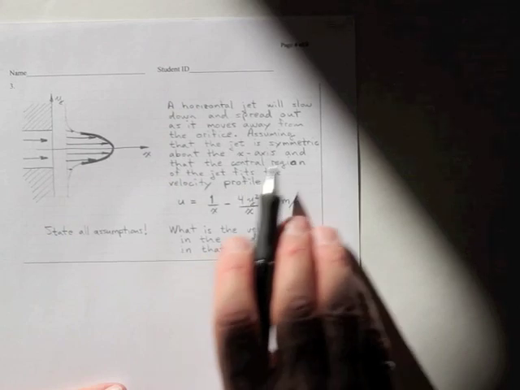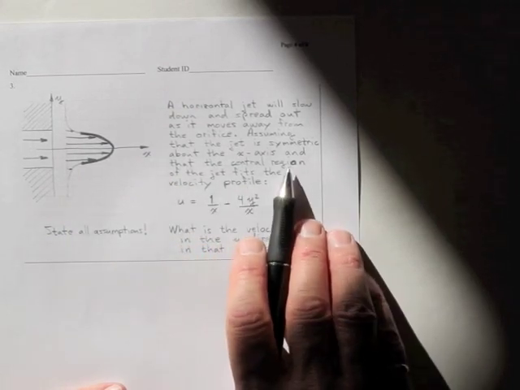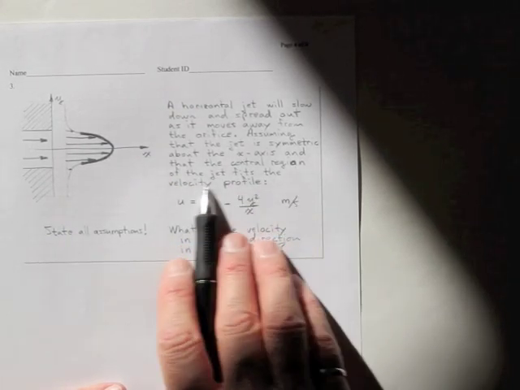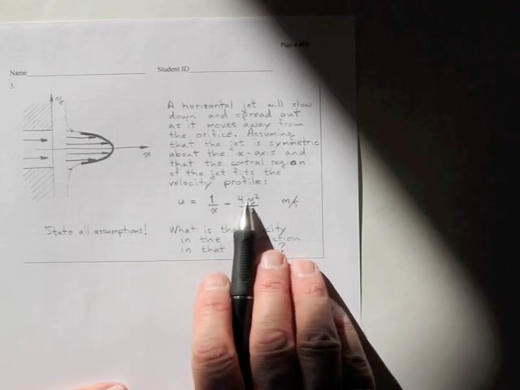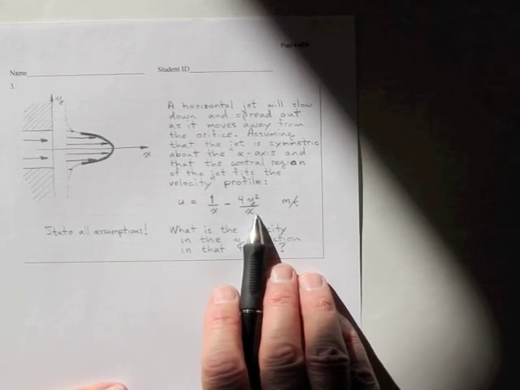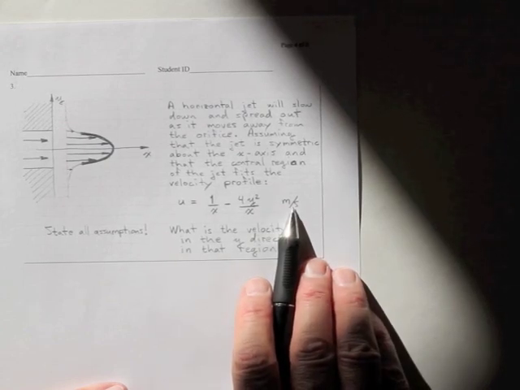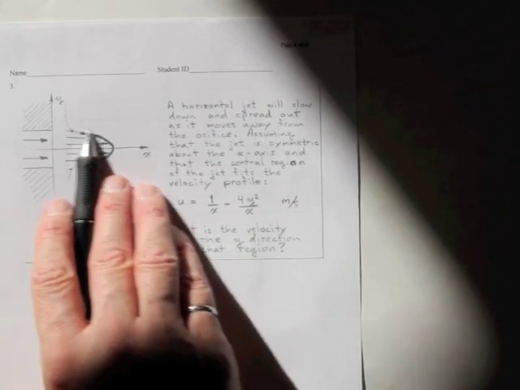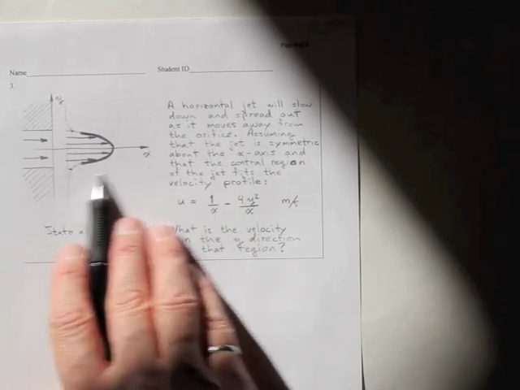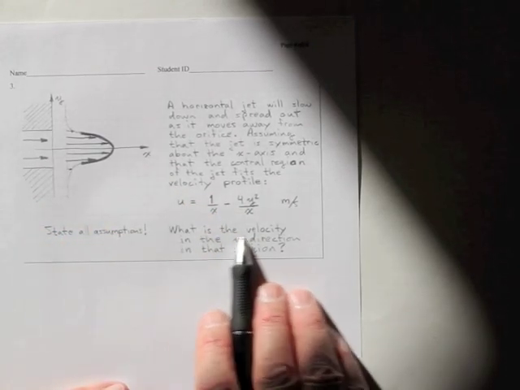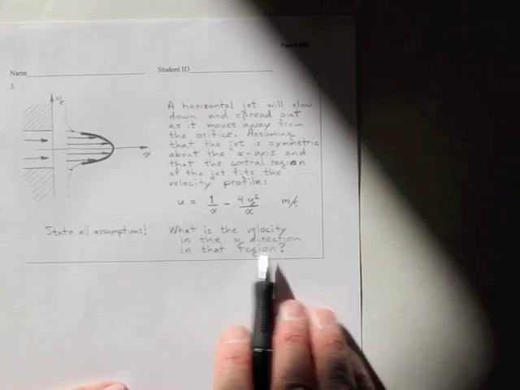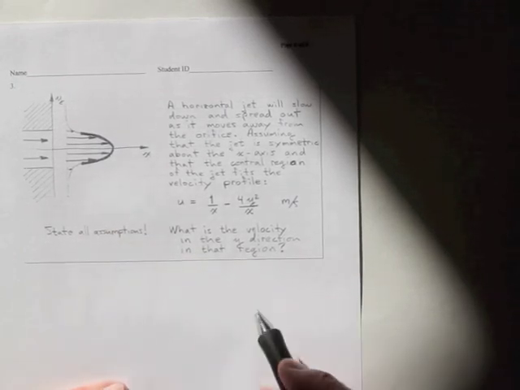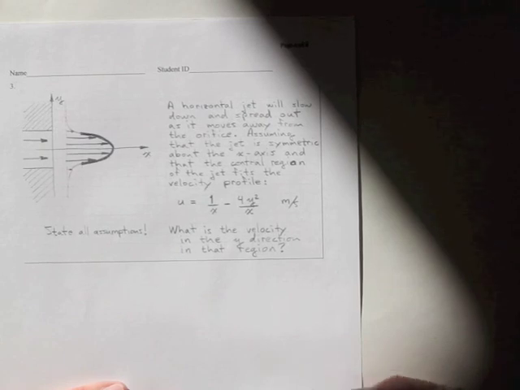Assuming that the jet is symmetric about the x-axis, so that means that it's keeping on going in this direction the same on both sides, and that the central region of the jet fits the velocity profile, u equal to 1 over x minus 4y squared over x meters per second. So that's giving me the u velocity as a function of location. What is the velocity in the y direction in that region? State all assumptions, as usual.